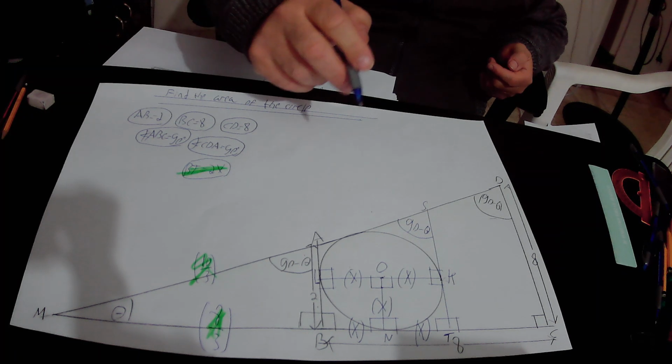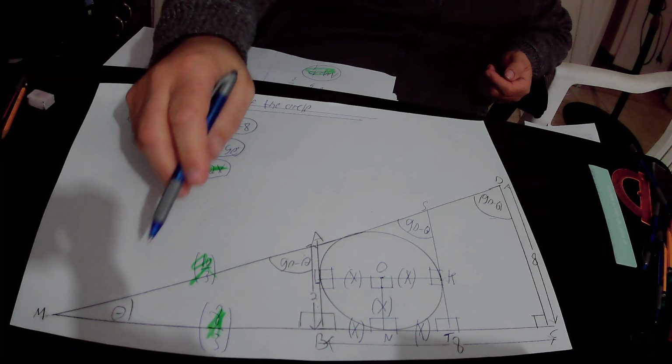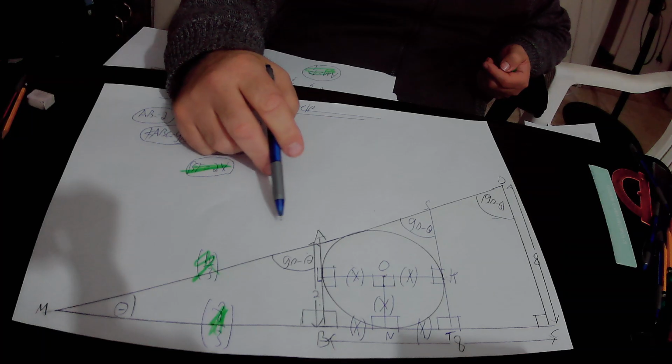If we relate to angle theta as it belongs to the right small triangle MBA, it will be called angle AMB.